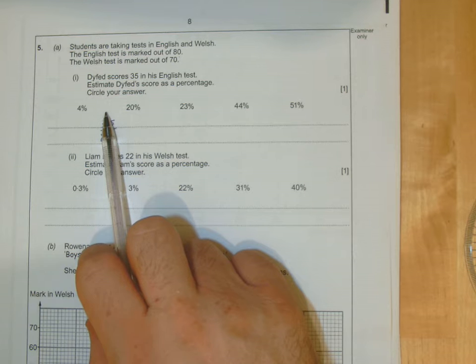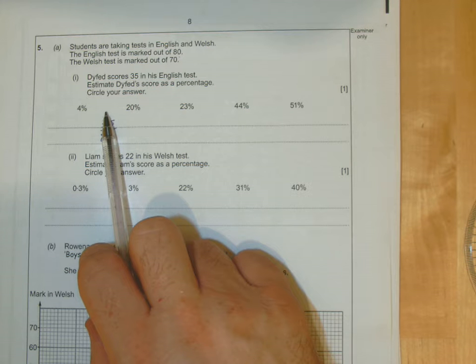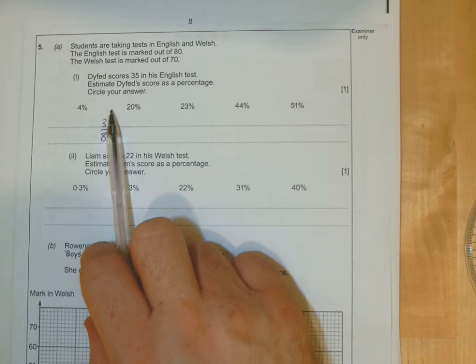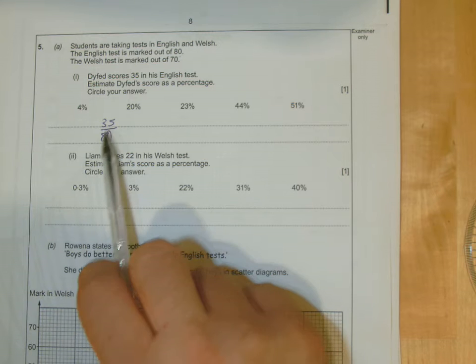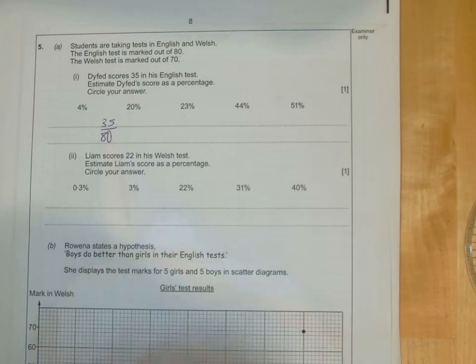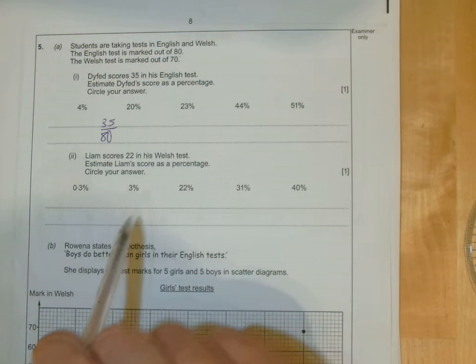Okay, so students are taking tests in English and Welsh. The English test is marked out of 80, the Welsh test is marked out of 70, and David scores 35 in his English test, alright? So he gets 35 out of 80, because that's his English test, that's what he's marked out of. I've written that down there, that's what his mark would be on the front of his paper, 35 out of 80, and it's asking us to write this as a percentage.